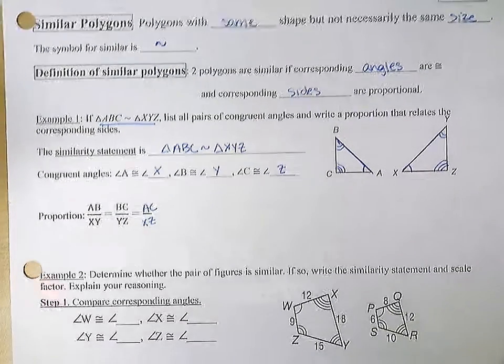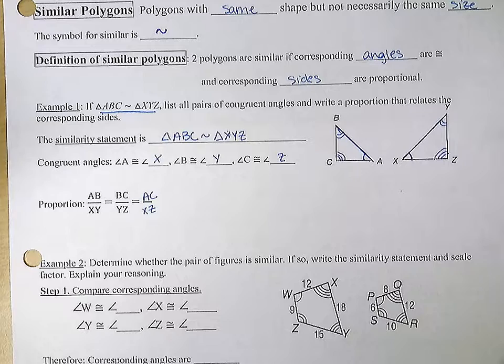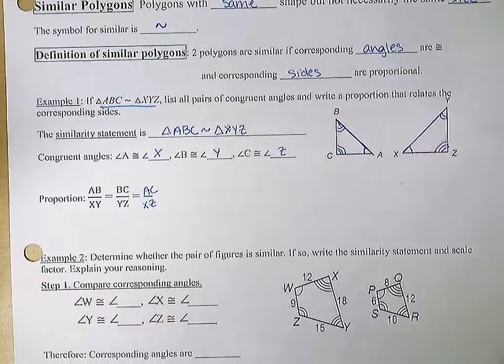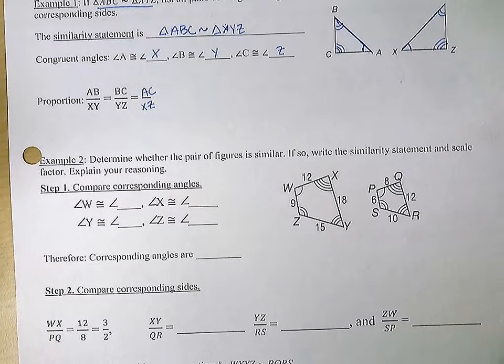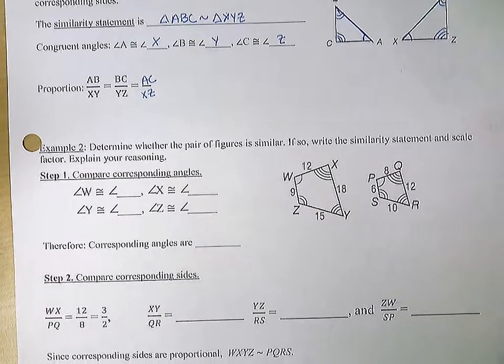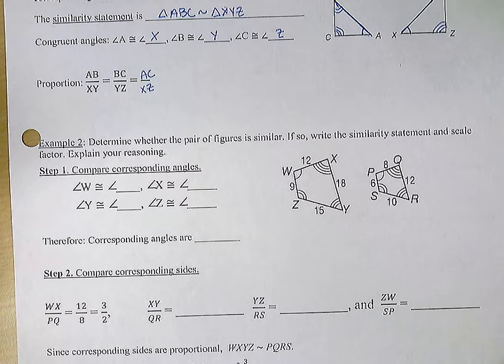Questions on example 1? All right, example 2 then. Example 2: determine whether the pair of figures is similar. If so, write the similarity statement and the scale factor, and then explain your reasoning.